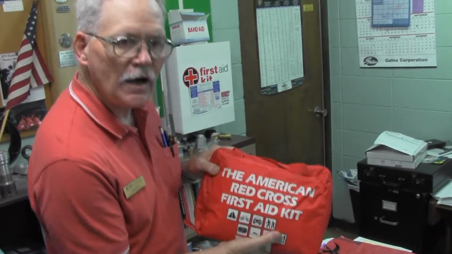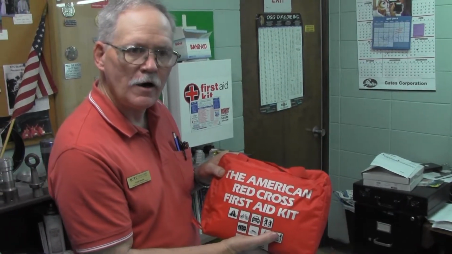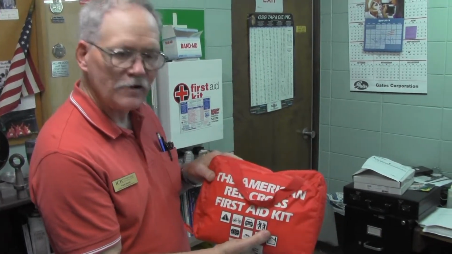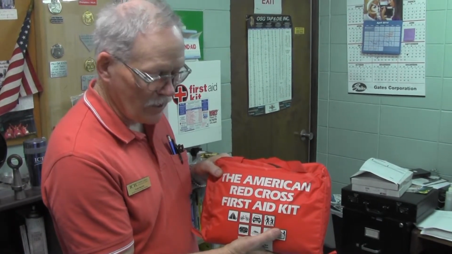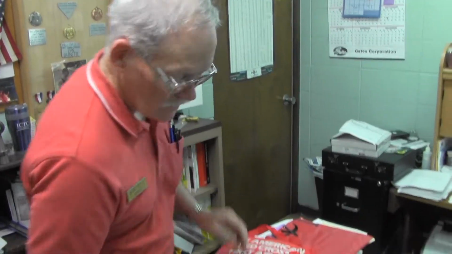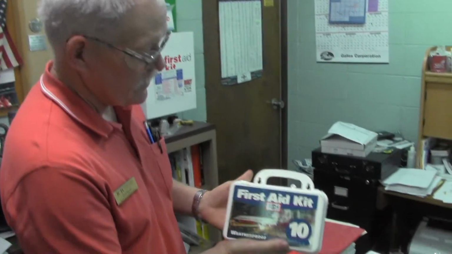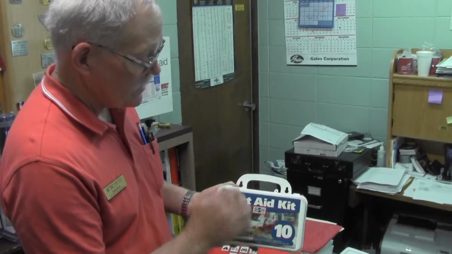In this kit right here, there are items that deal with CPR. There are blankets, the material you need, a mouthpiece, and everything you would need to do CPR. I also have a small kit that's real handy to have.